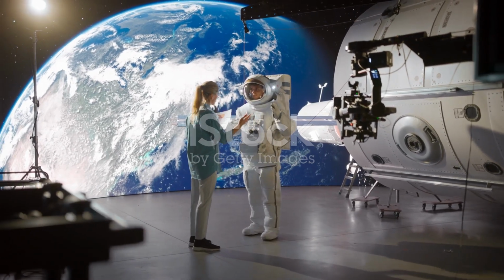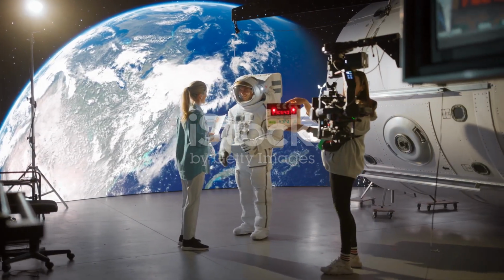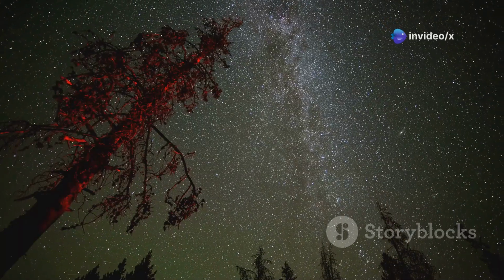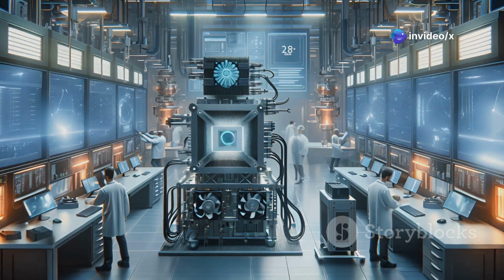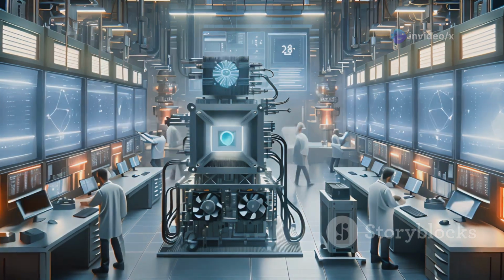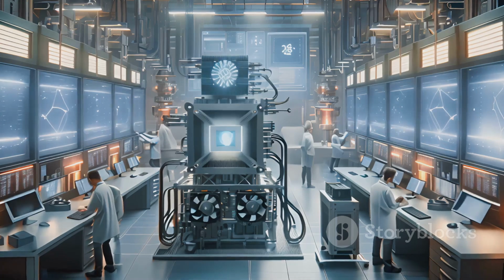Section 8. Pushing the boundaries, advancements, and future directions in gravitational wave astronomy. The field of gravitational wave astronomy is rapidly evolving. New technologies and techniques are constantly being developed to improve the sensitivity of detectors and expand our ability to observe the universe through gravitational waves.